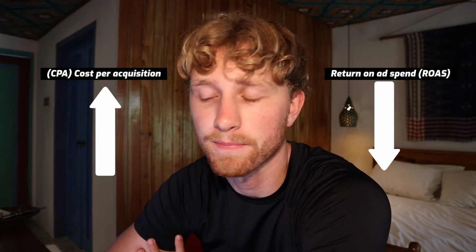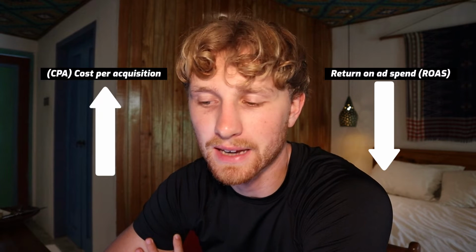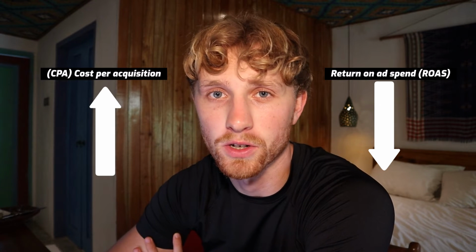So when you're starting to scale your Facebook ad campaign, you will usually at some point start to see that the profitability starts to drop off. So either the return on ad spend is getting lower or the CPA, cost per acquisition, is getting higher. And the challenge is to find your current scaling cap. So by scaling cap, I mean the current daily budget you can use without losing profitability.